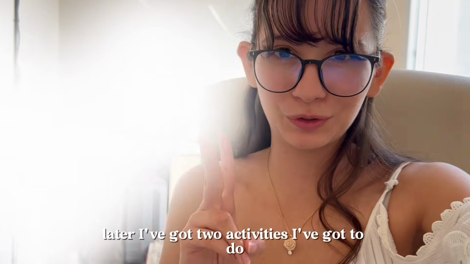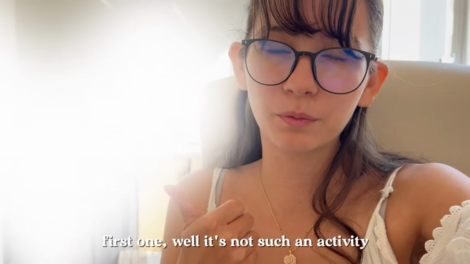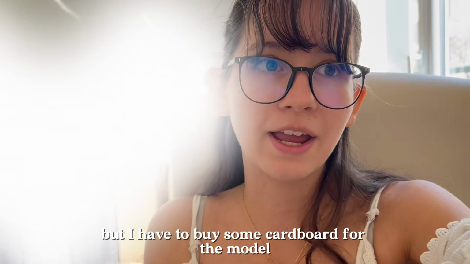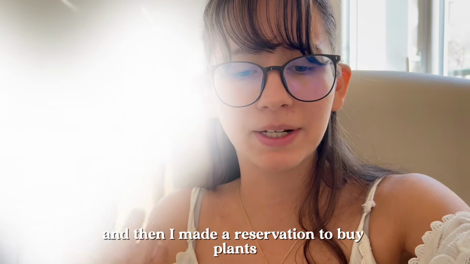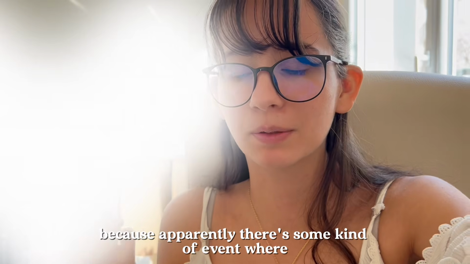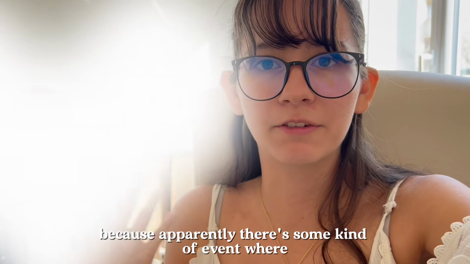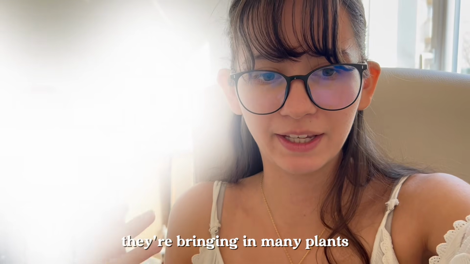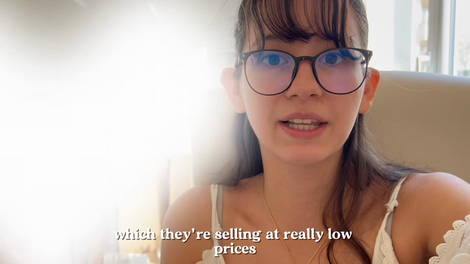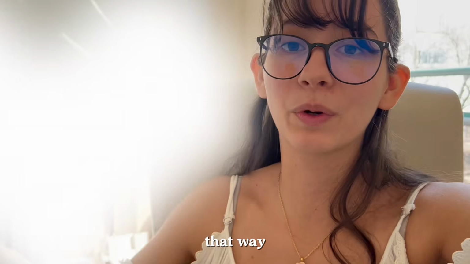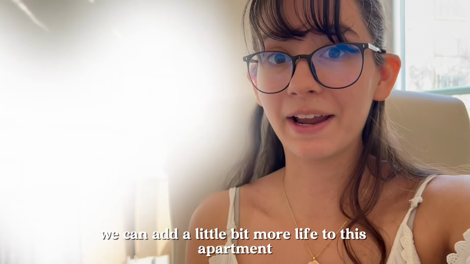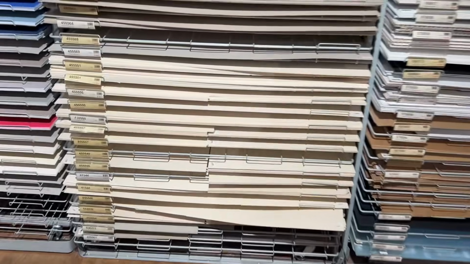Later, I've got 2 activities I've got to do. First one, well, it's not such an activity, but I have to buy some cardboard for the model, and then I made a reservation to buy plants because apparently there's some kind of event where they're bringing in many plants which they're selling at really low prices. So I'm actually very excited for that. That way we can add a little bit more life to this apartment.